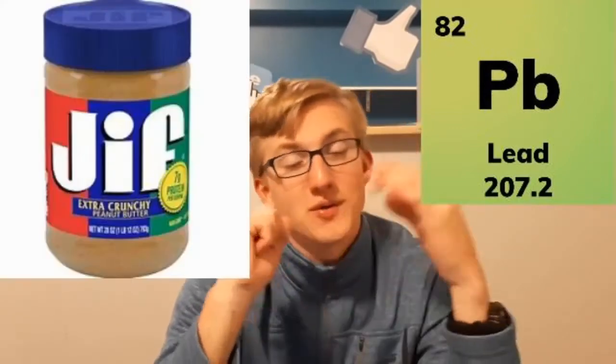symbol is a big giant S for sulfur, which makes sense, but there are also other elements like lead that make no sense whatsoever. The symbol is Pb, even though lead is not edible and it's not peanut butter. So that makes no sense, but at least sulfur is easy because sulfur starts with an S and the symbol is an S, so that makes sense.